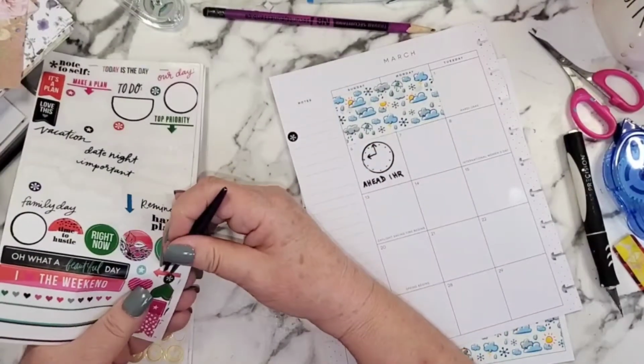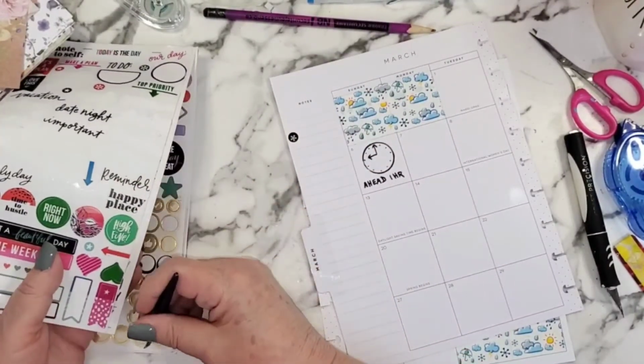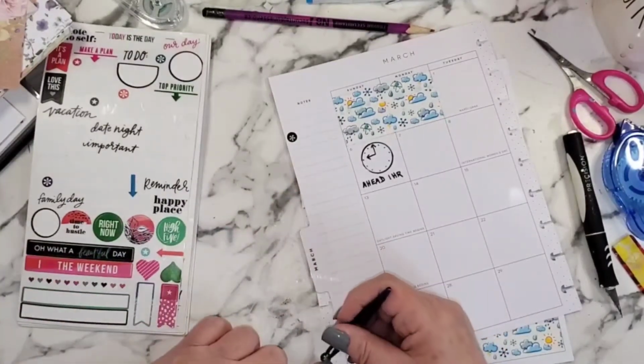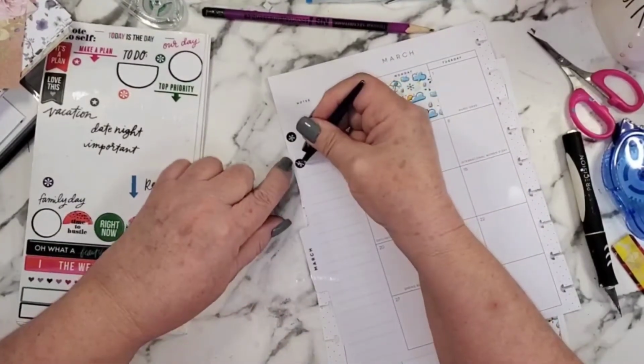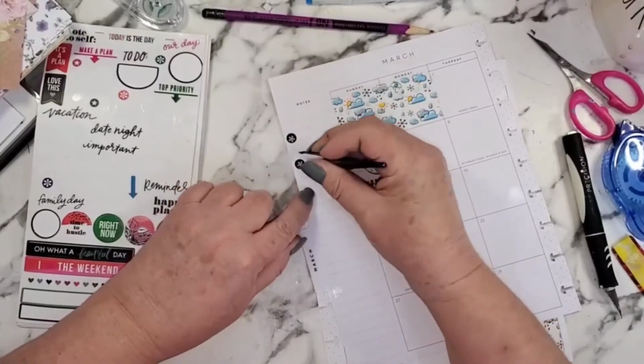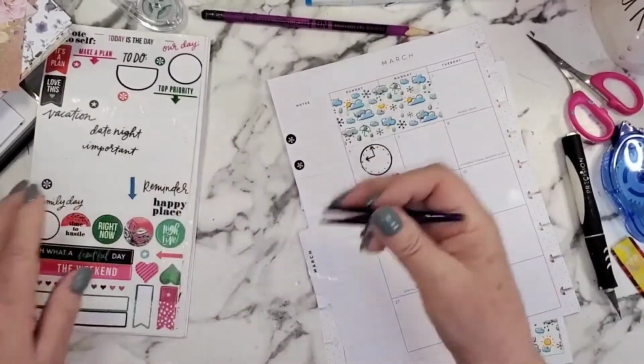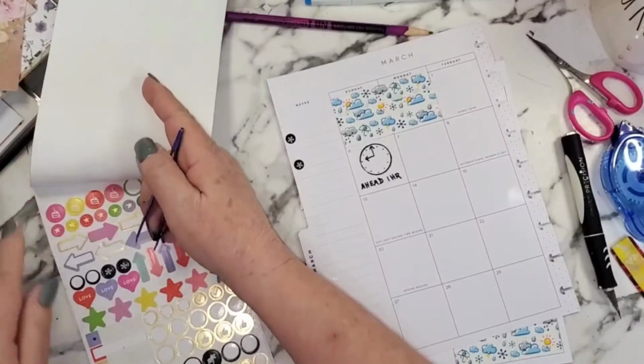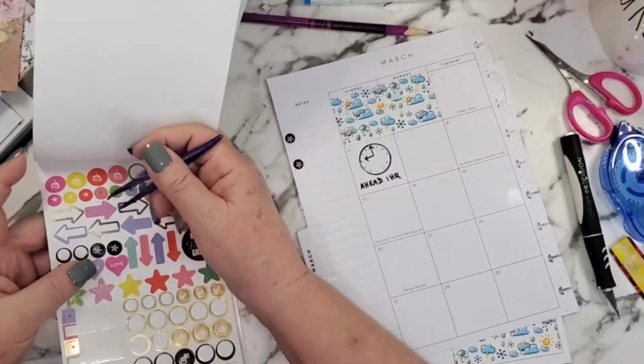Whoops. Tiddlywinks, guys. Oh my gosh, I'm chasing that all over the page. It's little and it's just popping. There. I got 4 of them. I just want to put 4 of these down.